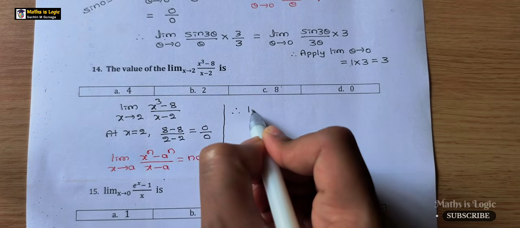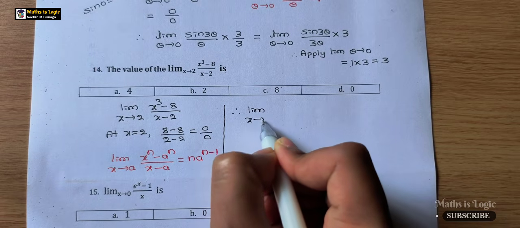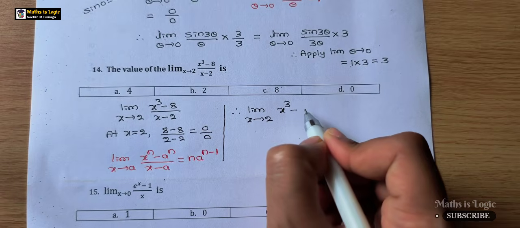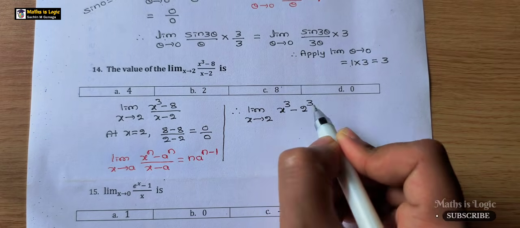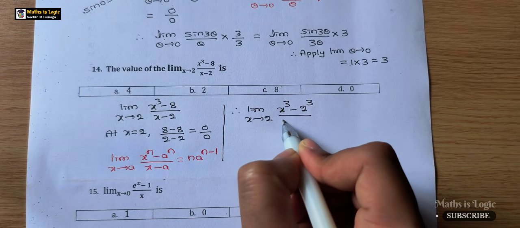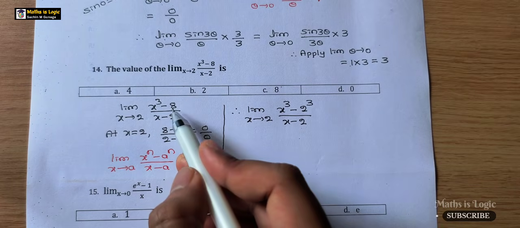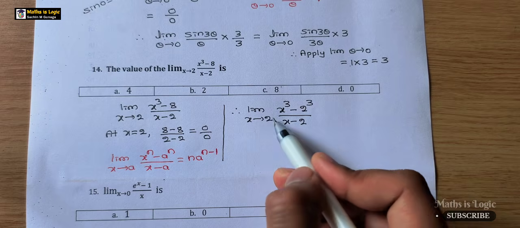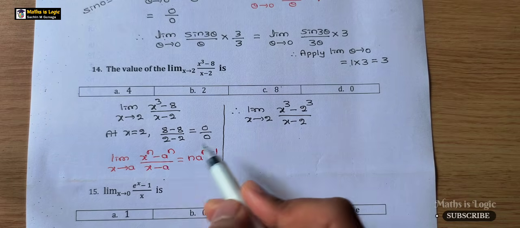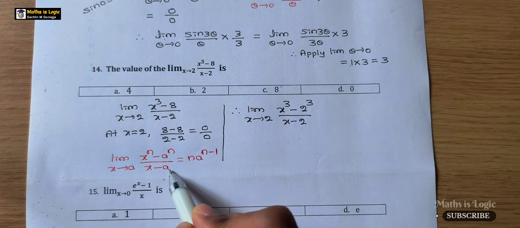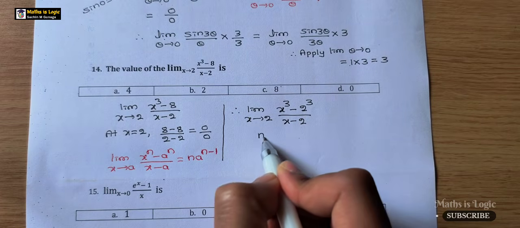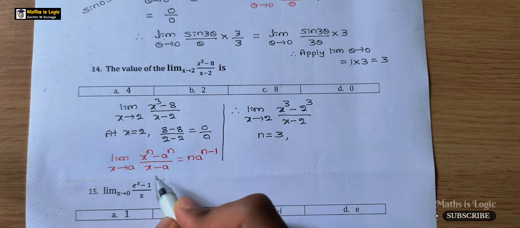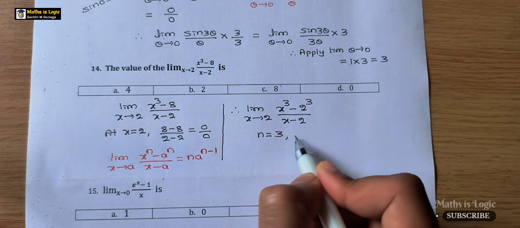Limit x approaches 2, x cube, keep it as it is, minus 8 can be written as 2 to the power 3, divided by x minus 2. Once I write 8 as 2 to the power 3, this looks like x power n minus a power n divided by x minus a. So here n is 3 and a is 2.